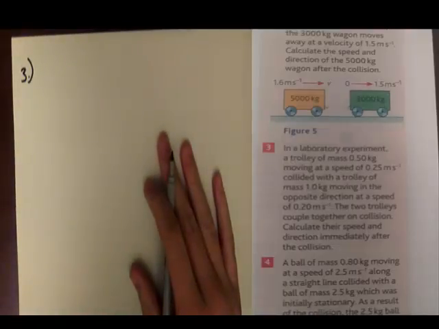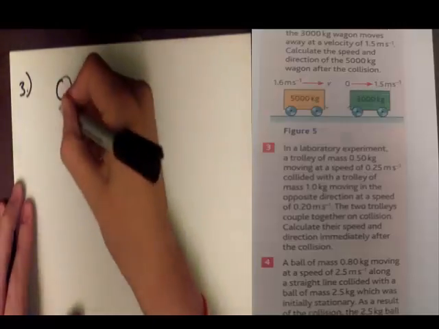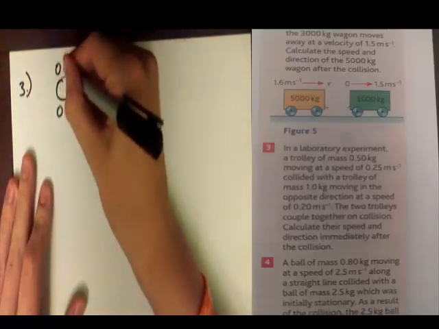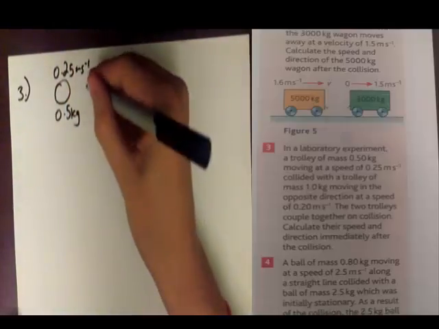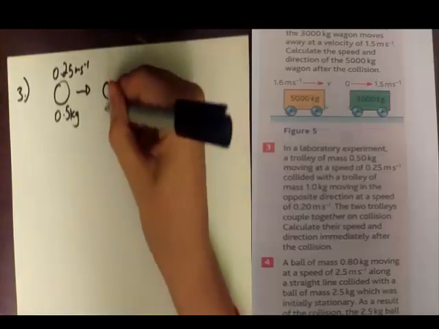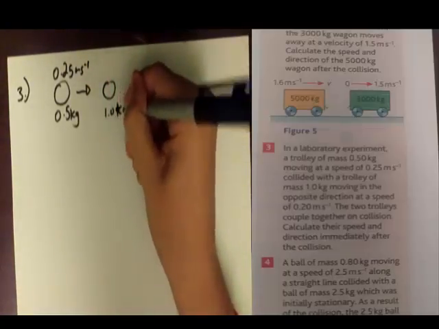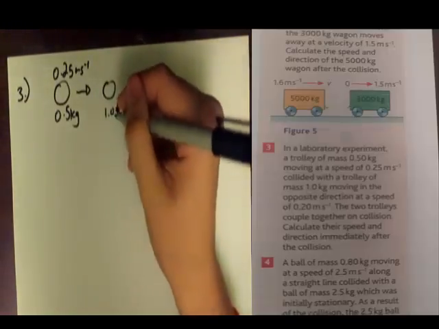Now, this says, in a laboratory experiment, a trolley of mass 0.5 kilograms, moving at a speed of 0.25 meters per second, collided with a trolley of 1 kilogram in an opposite direction.